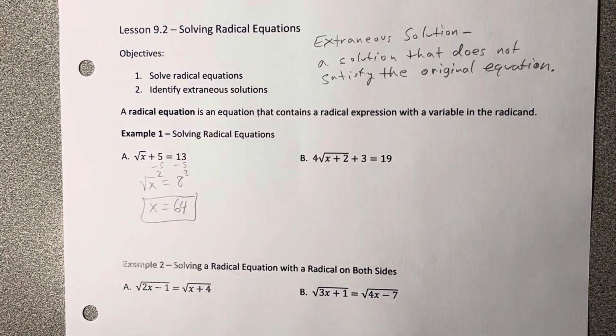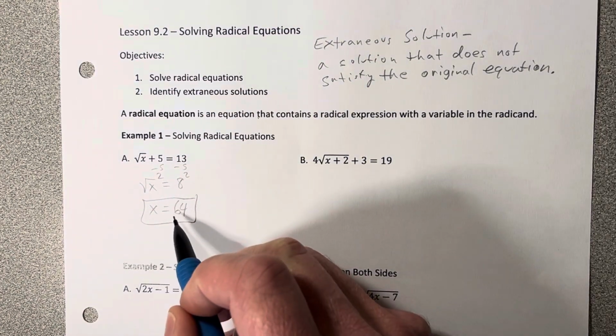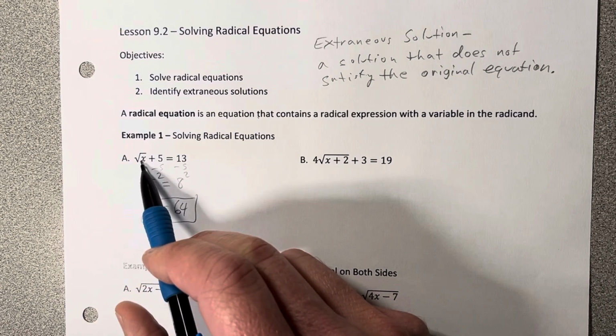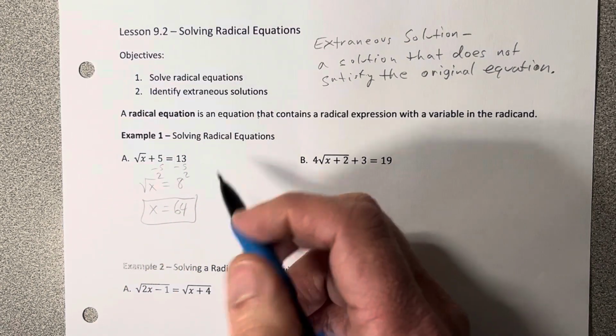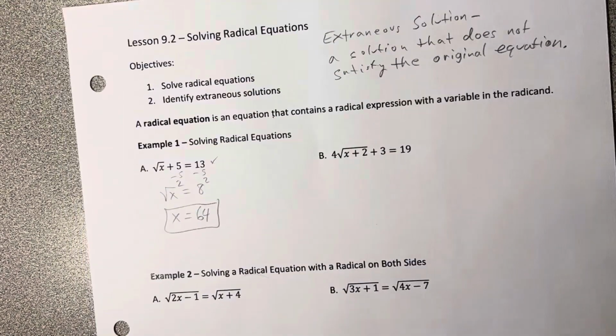In class, no worries about an extraneous solution here, but it's always a good idea, and I'll tell you why. It's always a good idea to check your answers. Square root of 64 is 8. 8 plus 5 is 13. It totally checks out. So, yeah, we're good.